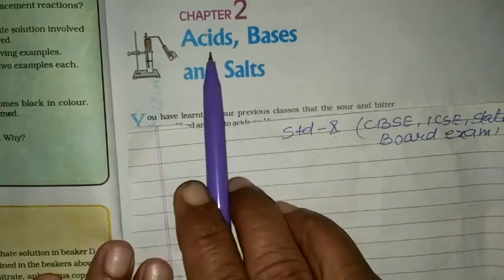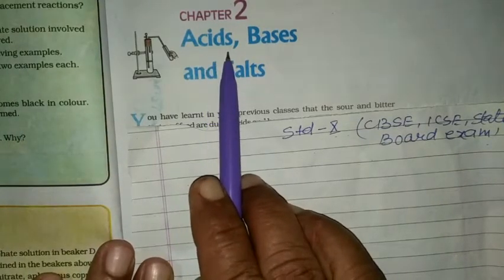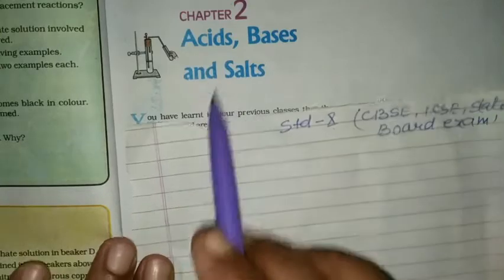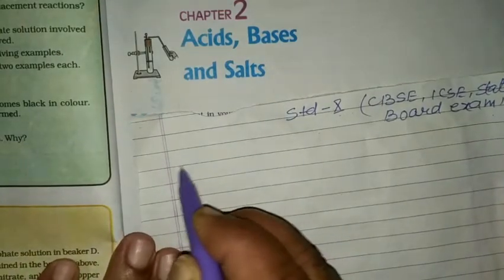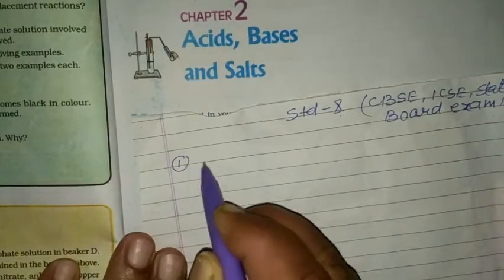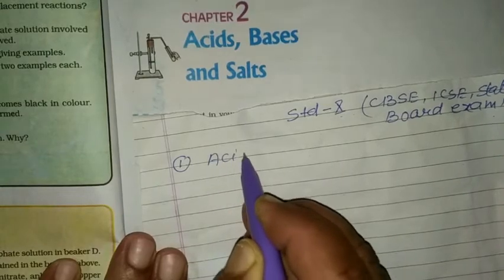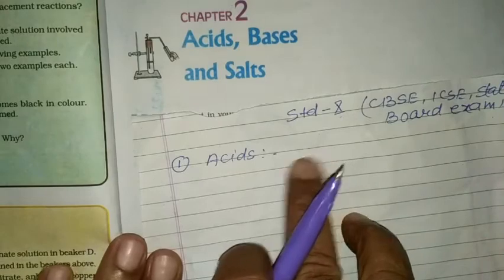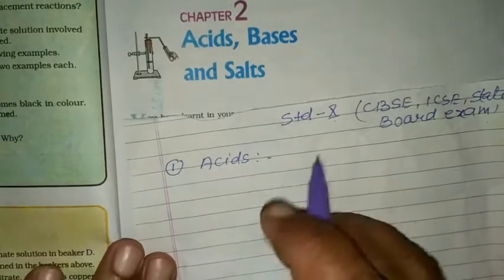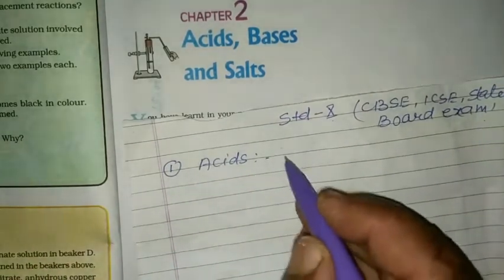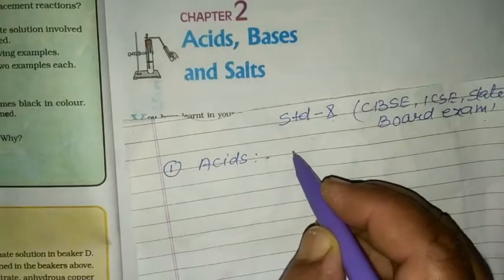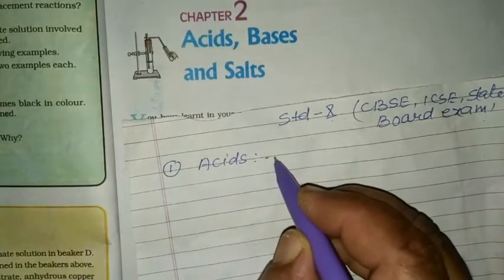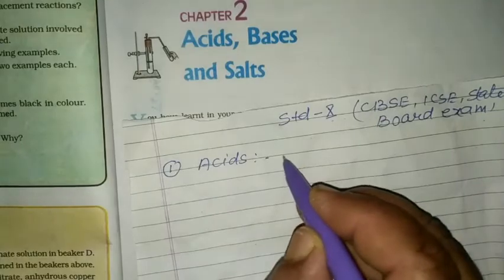At first, we have to come to know what acids, bases and salts are, and how we can define them. First, I am going to write the definition of acids. The old concept of acids is as follows. In old days, scientists defined acids like this.